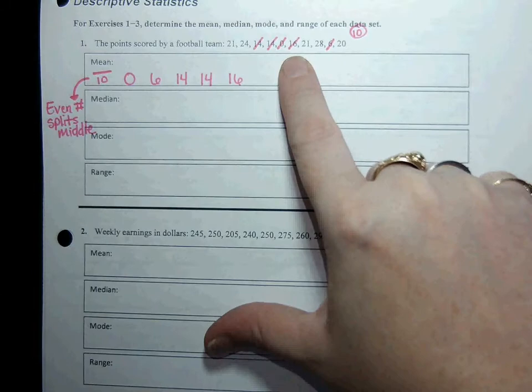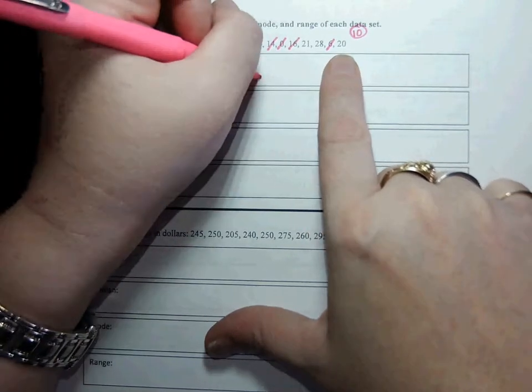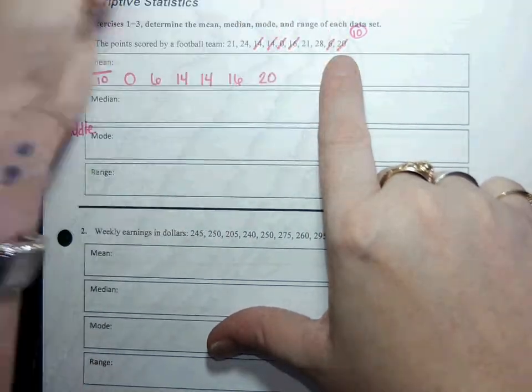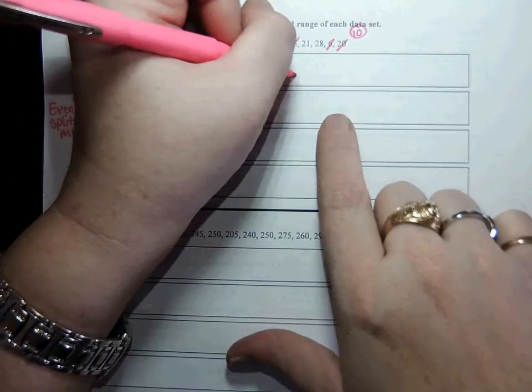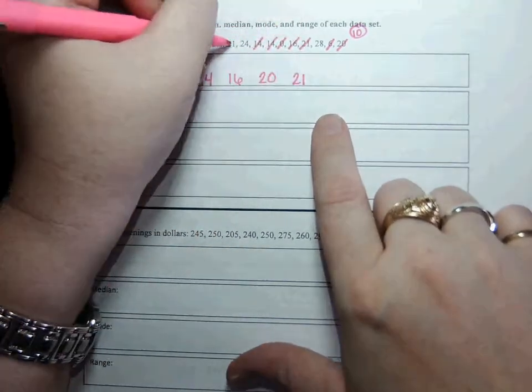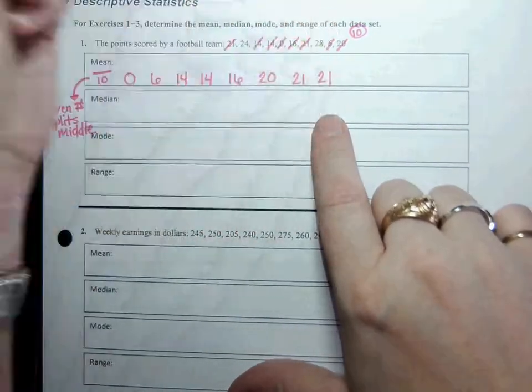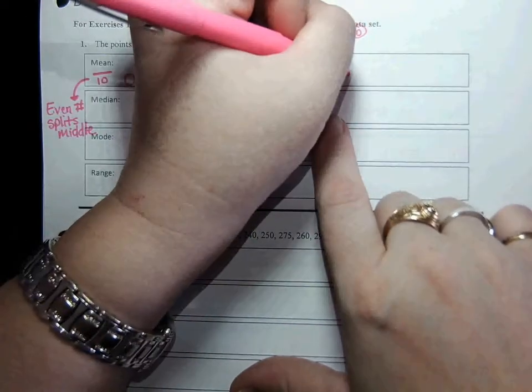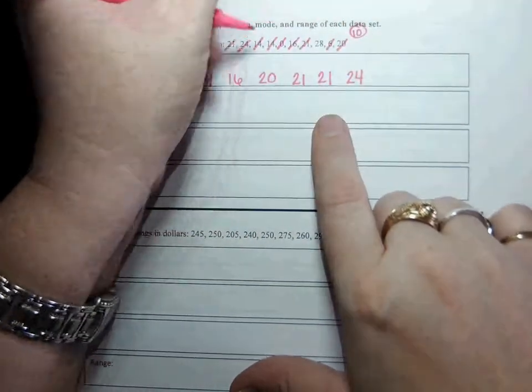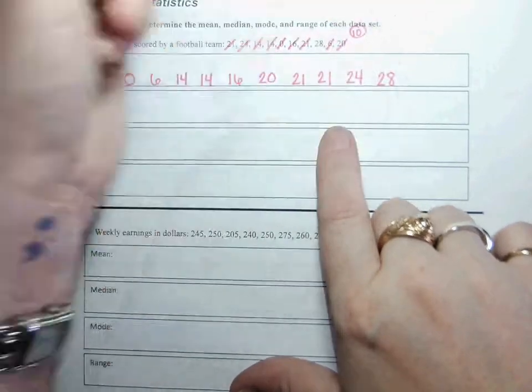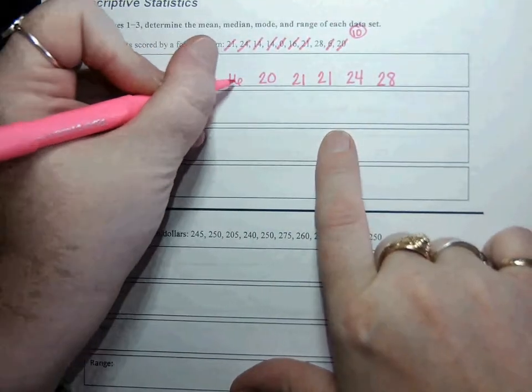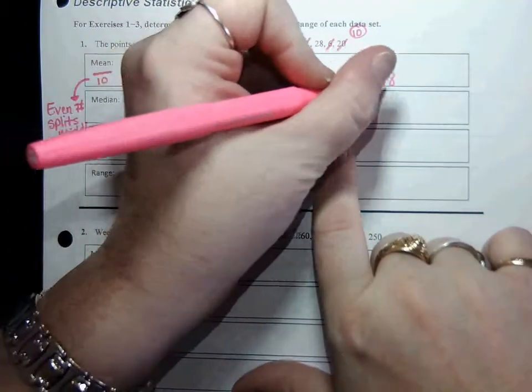Next. 20. Next. How many times for 21? 1, 2. Next. And then what? Is that 10 numbers? 1, 2, 3, 4, 5, 6, 7, 8, 9, 10.